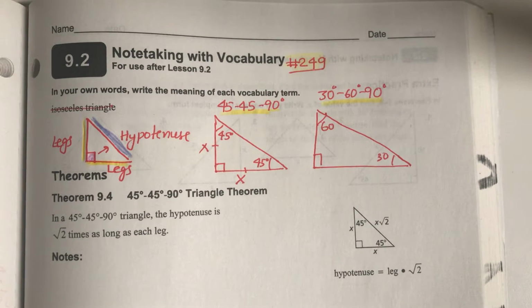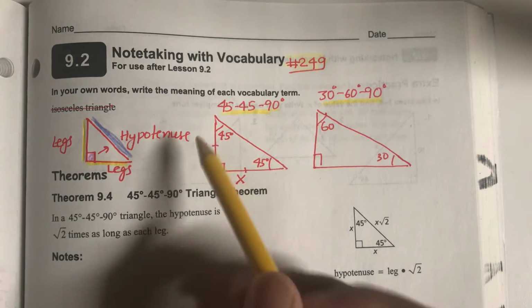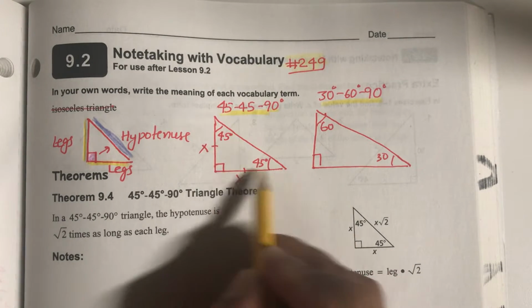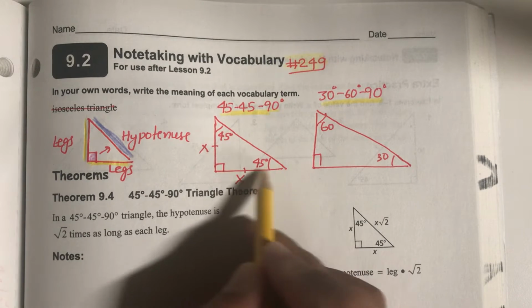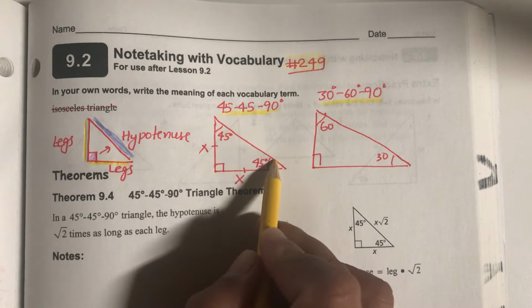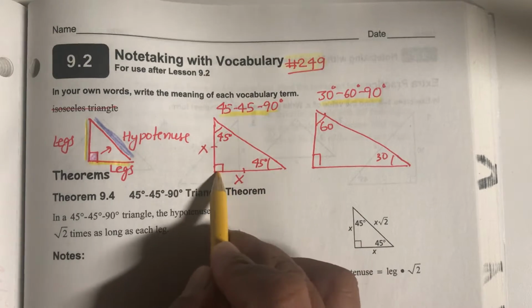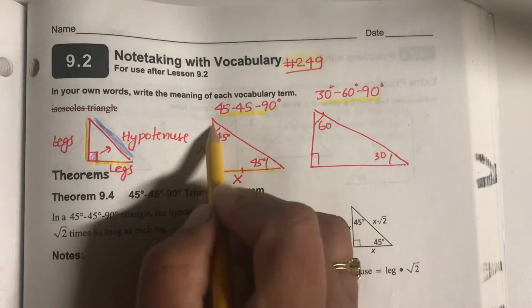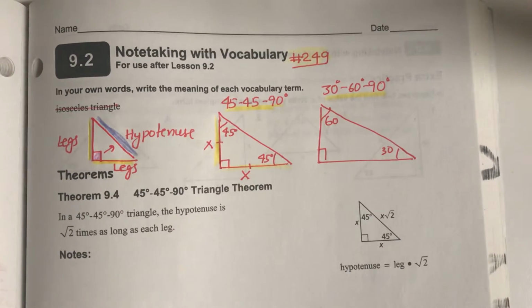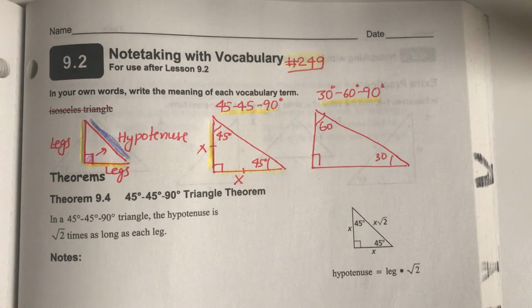One thing we already learned before is that if it is an isosceles triangle then base angles are the same. So if this is 45-45, this is an isosceles triangle and base angles are the same, so the sides are going to be the same too. So legs are the same in case of 45-45-90.